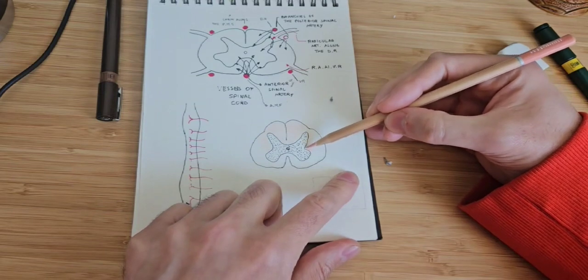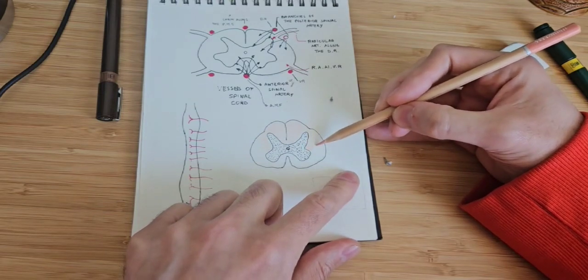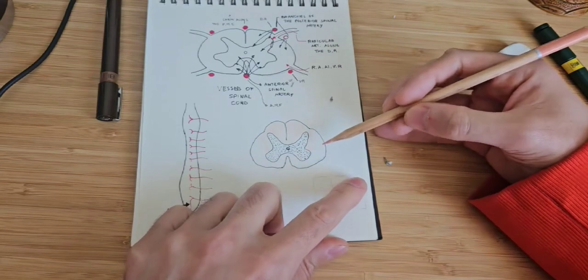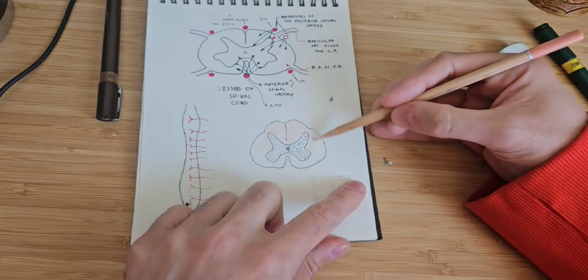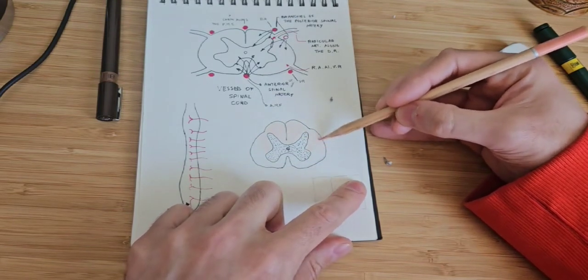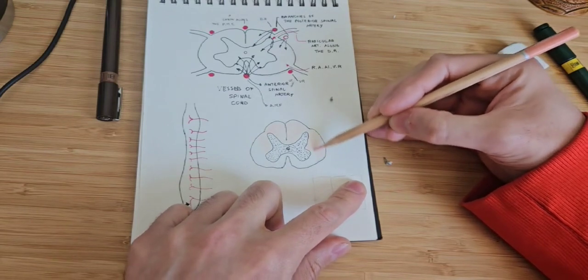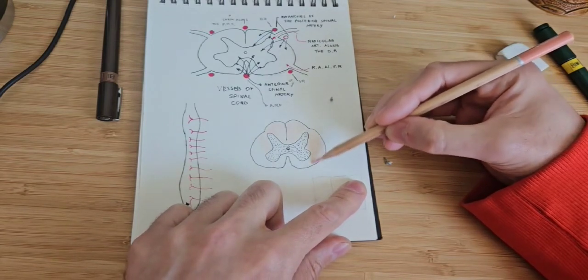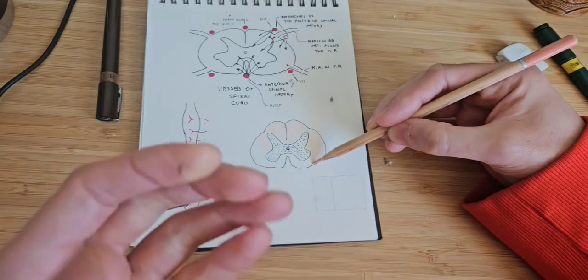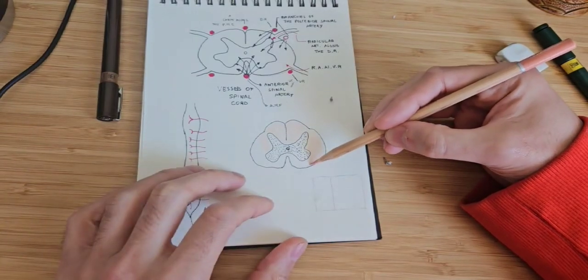And the central canal is basically the part of the ventricular system of the spinal cord, where you're going to find the cerebrospinal fluid. And you probably know the function of the cerebrospinal fluid, that it provides mechanical support and protection to the spinal cord.